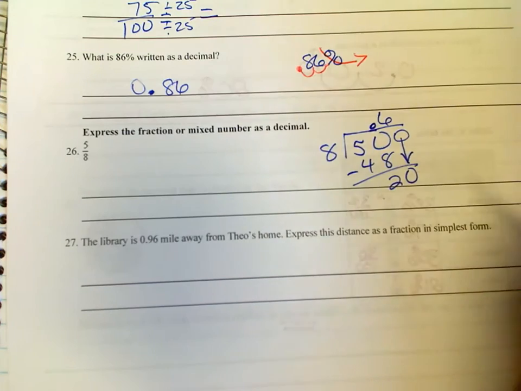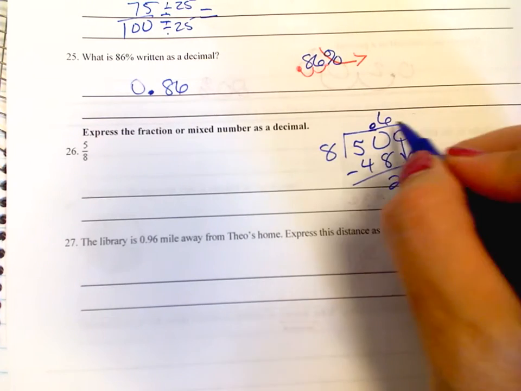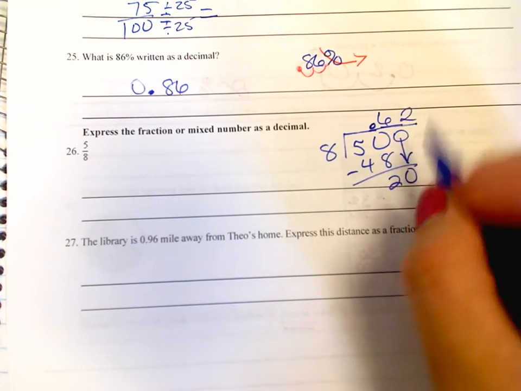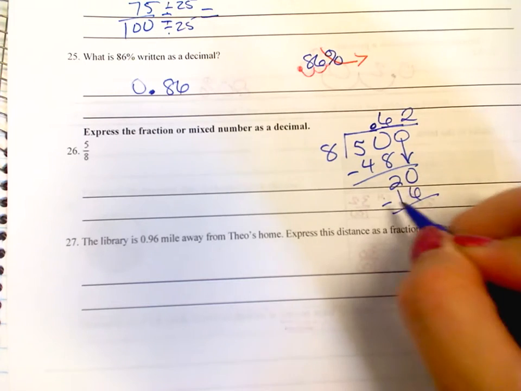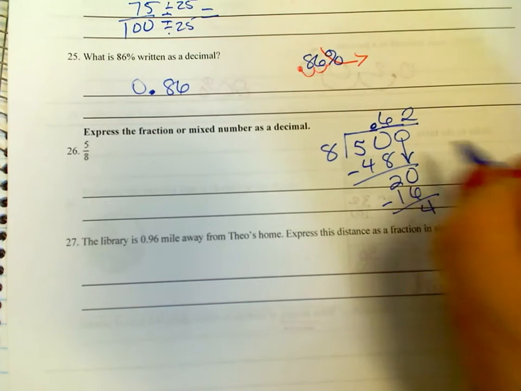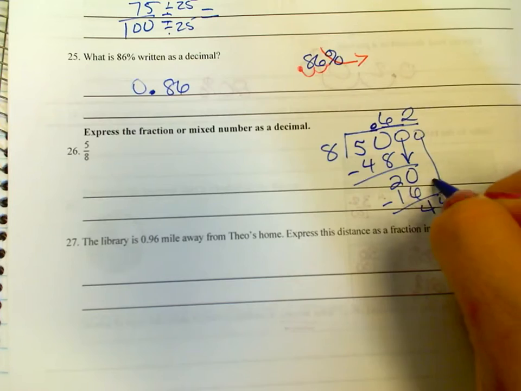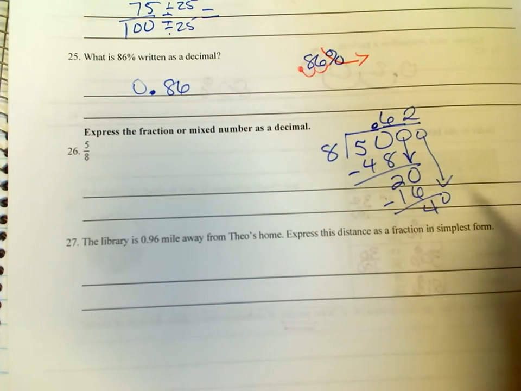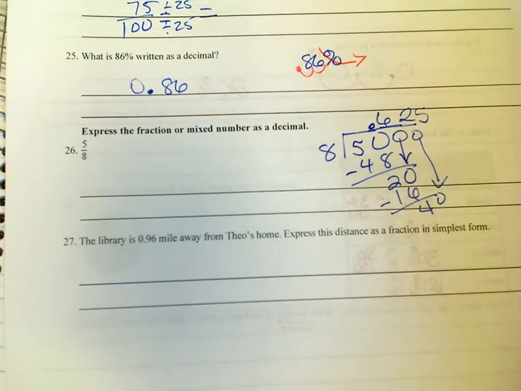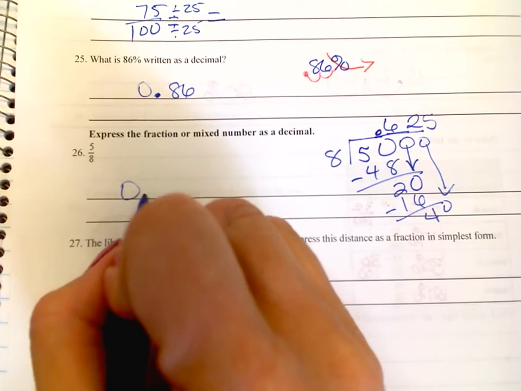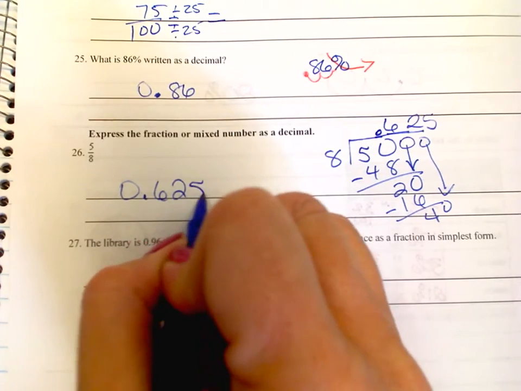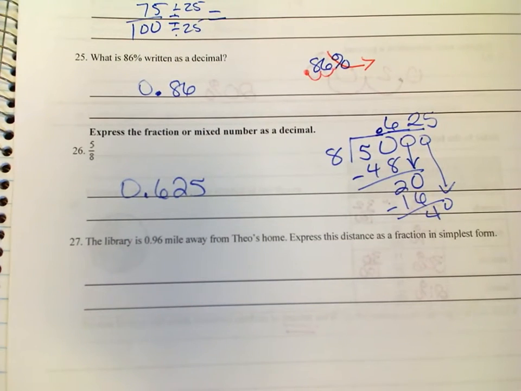Bring down your 0. 8 goes into 20 2 times. 16. Subtract that would be 40. Bring it down, be 40. 8 goes into 40 5 times. So 0.625. You're going to see this one on the back side too, so just remember that.